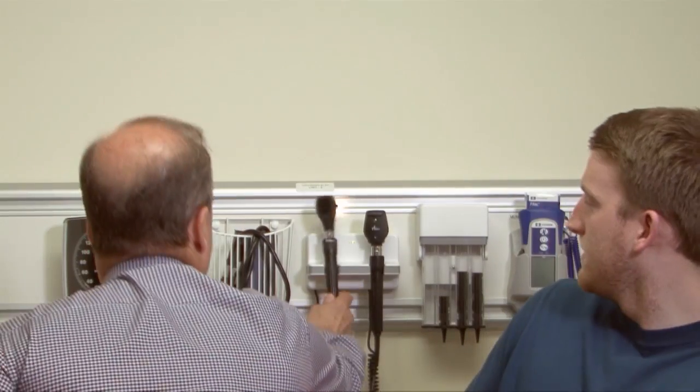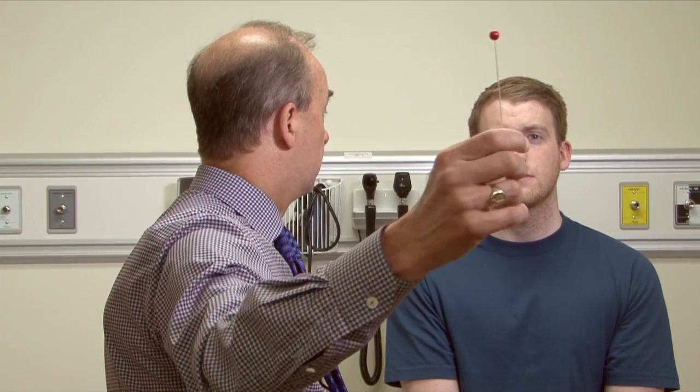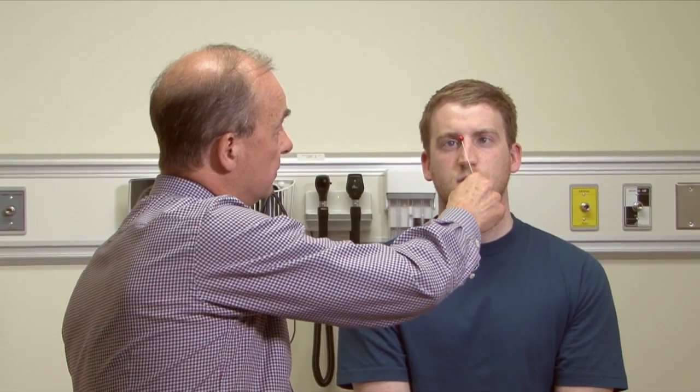Now, also, the other thing to keep in mind is the near response. The near response is something that we use when people are trying to look, say, to read a book that is close in front of them. And so if I ask Jeff to look at this pin way out here, keep looking at the pin, and keep looking. And as he's doing that, I'm seeing that the pupils are constricting again. That's part of a normal near response.